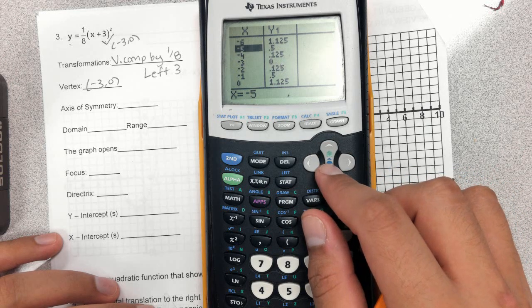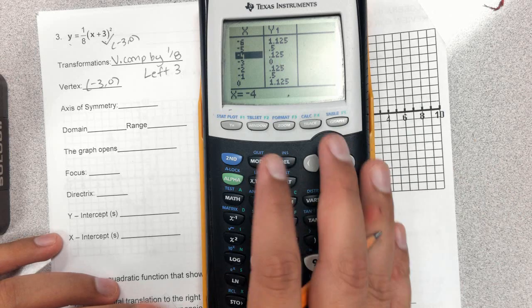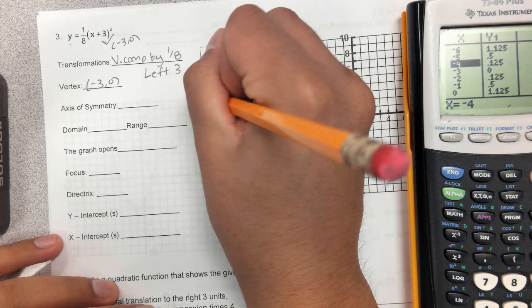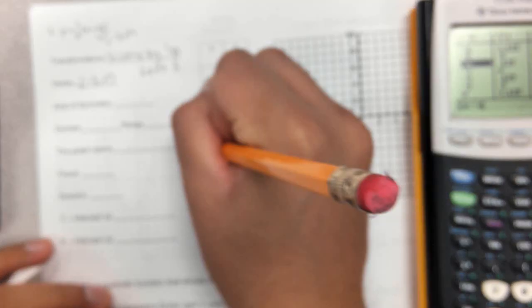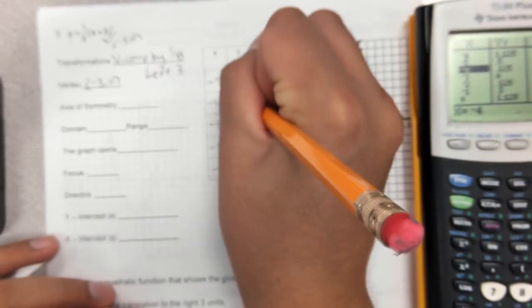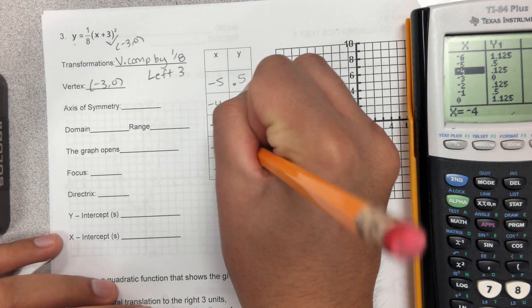And then we have points at, alright, so at negative 5 we have a point at 0.5, which is a half. And then at negative 4 we have a point at 0.125. And same on the other side.